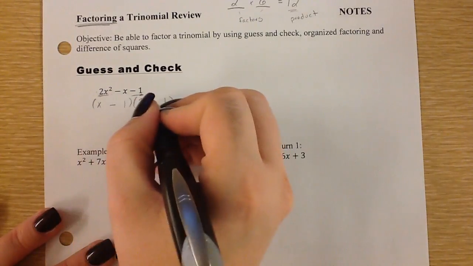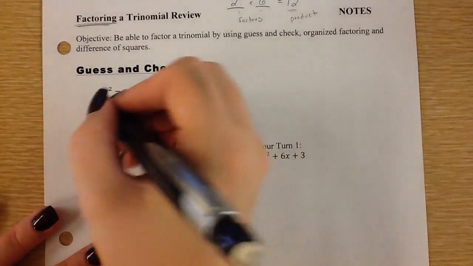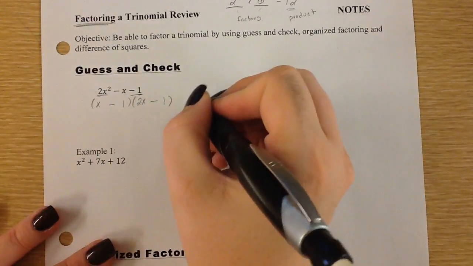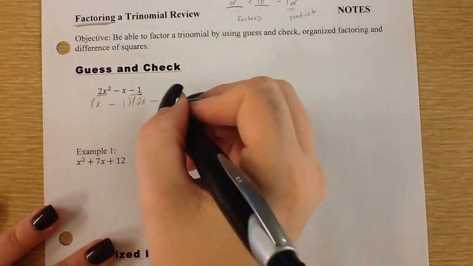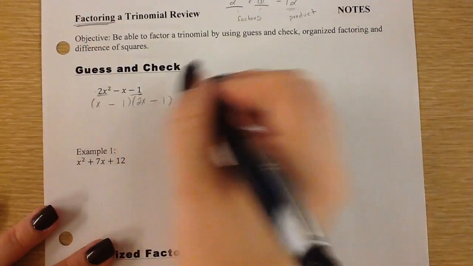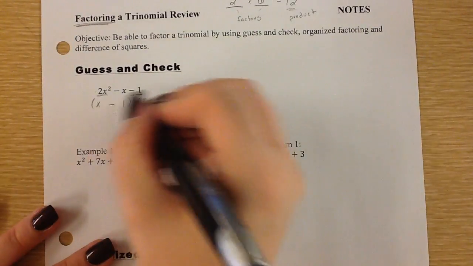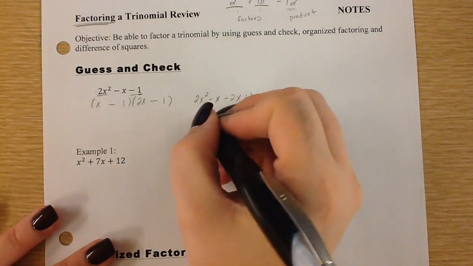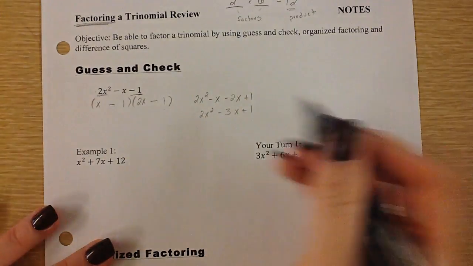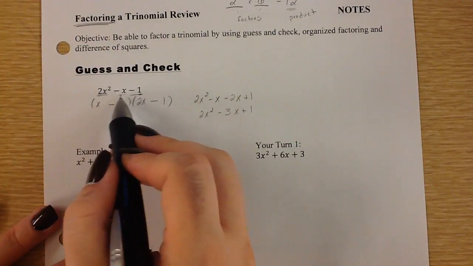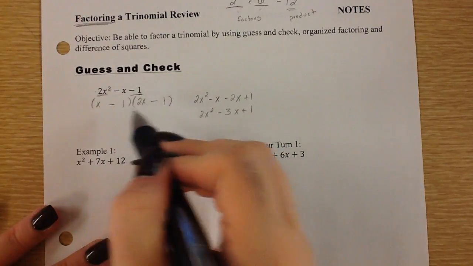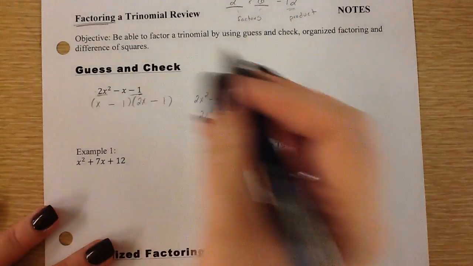We could try both subtract and then multiply. So now we're just distributing. X times 2x is 2x squared. X times negative 1 is negative x. Negative 1 times 2x is negative 2x. And negative 1 times negative 1 is positive 1. So I end up getting 2x squared minus 3x plus 1. It didn't work, because my middle term is a negative 1x and my last term is a minus 1. So we guessed, we checked it, it didn't work, so let's switch a sign.